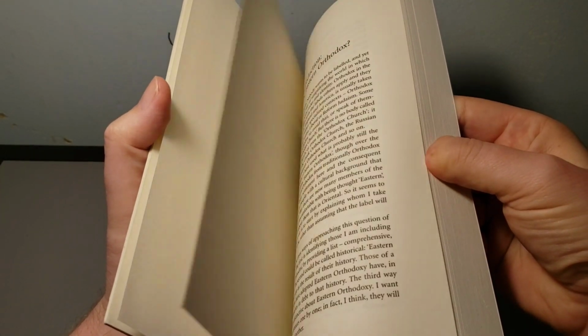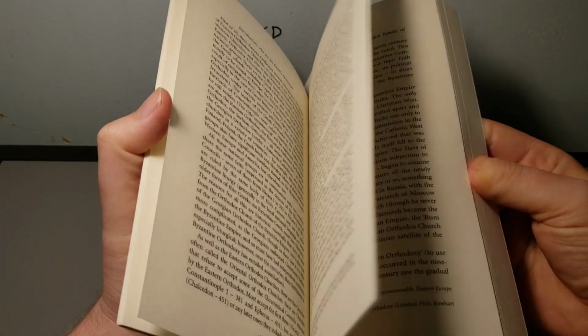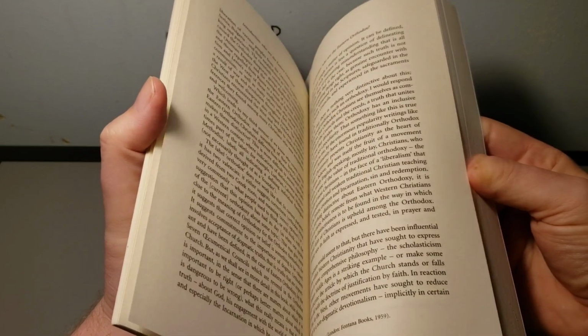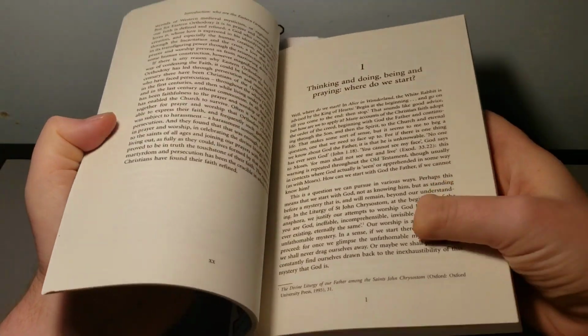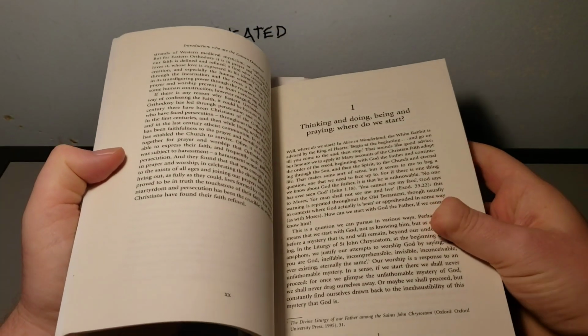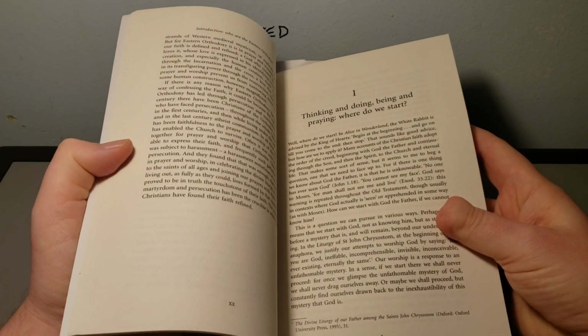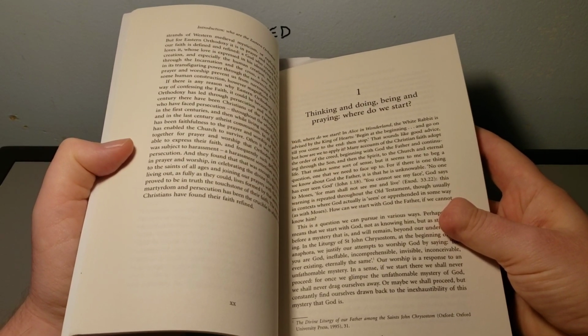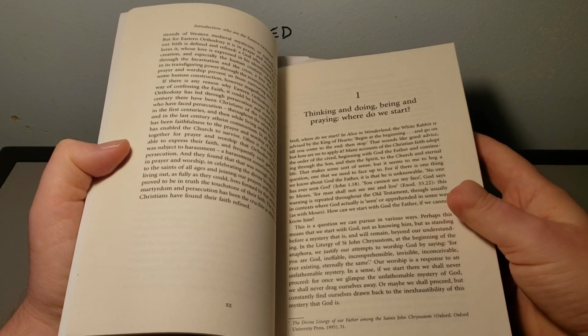And then by the time you get into the book proper, over here on page 1, I had a hard time with this one, folks. I really did. And I'll get into that in a minute.